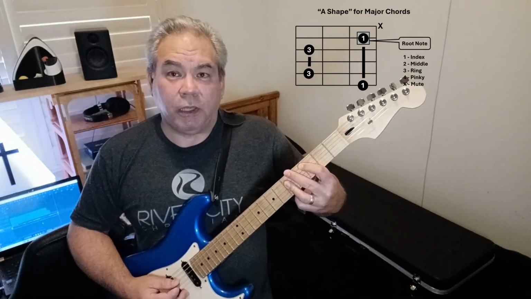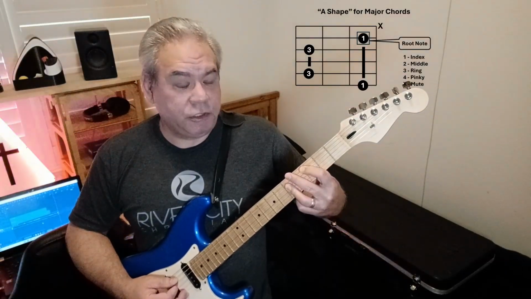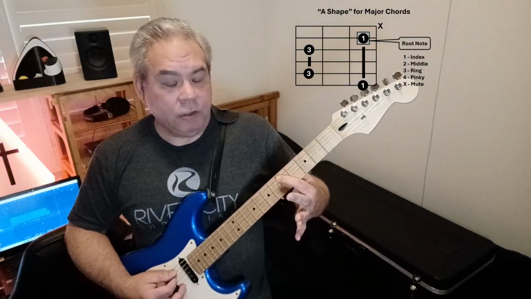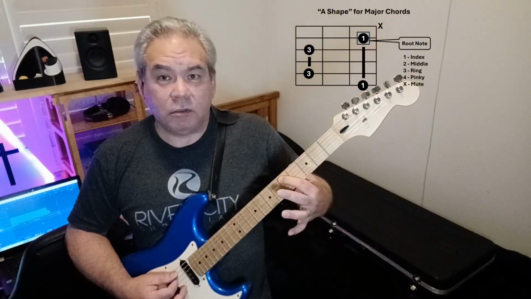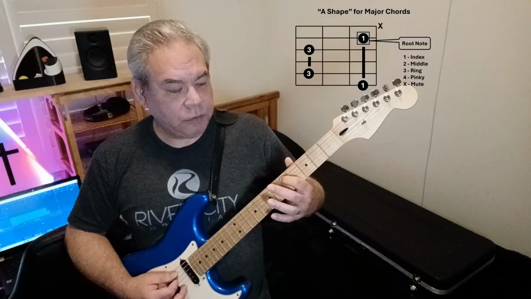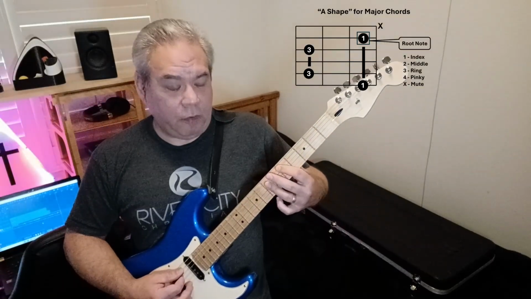And that's how you can play the C major chord, or in general, any major chord. So if you wanted to play D major, you just put your index finger on the D note on the A string, this string here, and then just bar across.